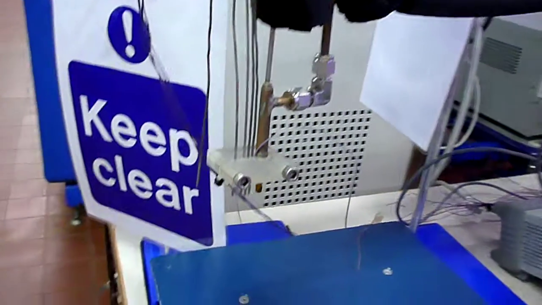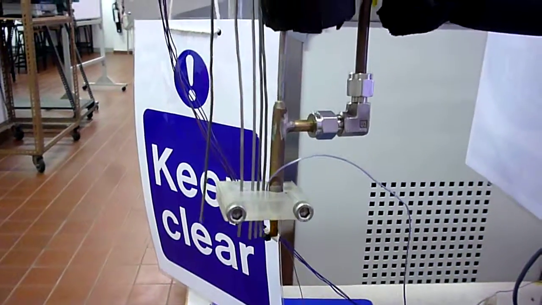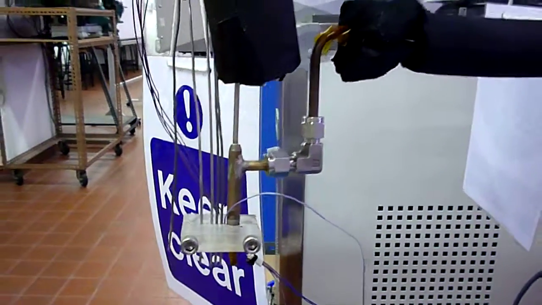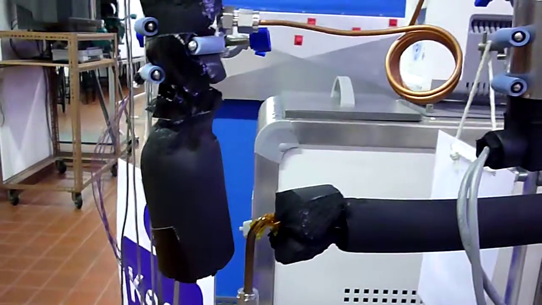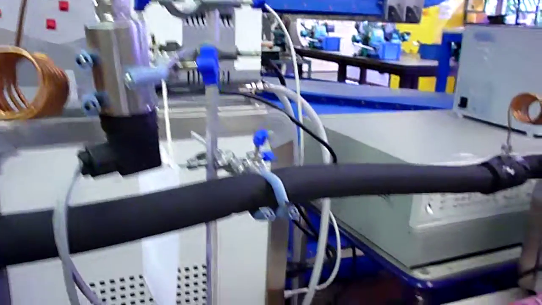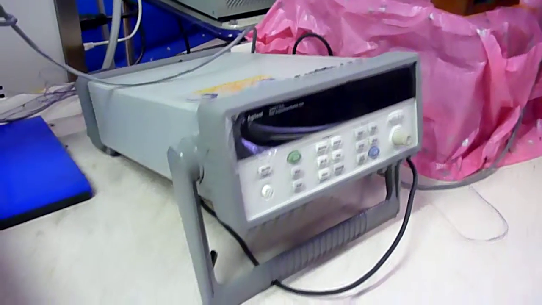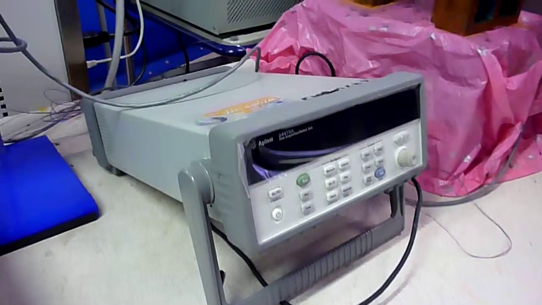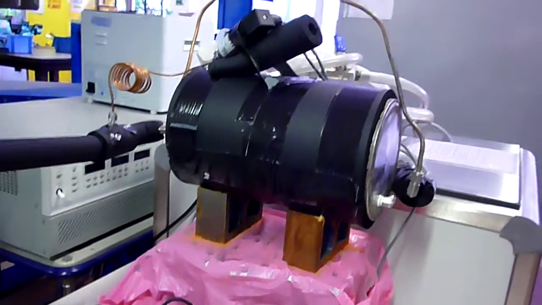What you can see here is the cryoprobe with several thermocouples, and I bought new thermocouples because some of the older ones cannot work properly. And these are some pressure transmitters. This is a data logger, which is used simply to collect the data. And this is the pressure stabilizer.